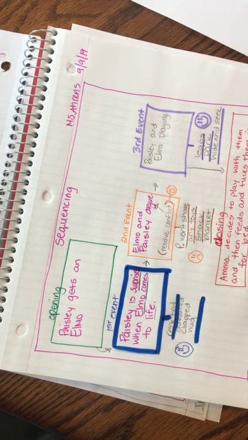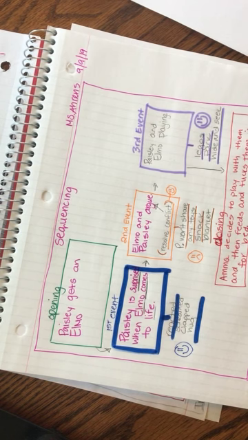Now don't worry if your sentences don't sound quite right yet. That is okay. Because this is just a thinking map.